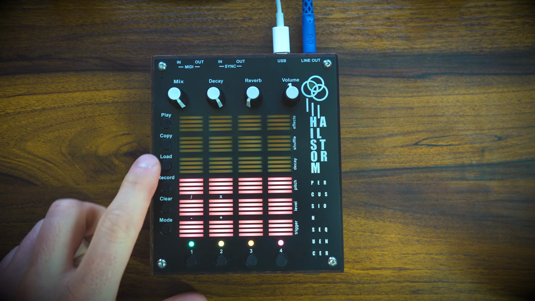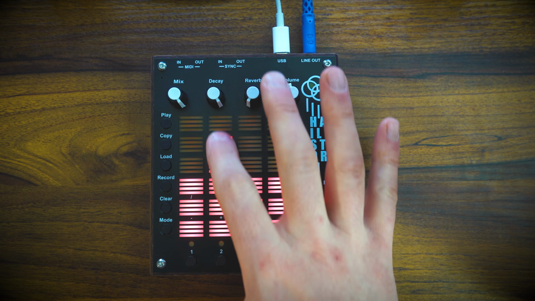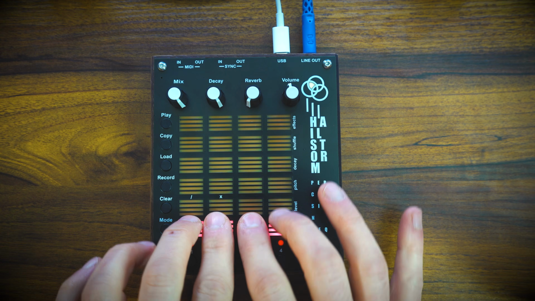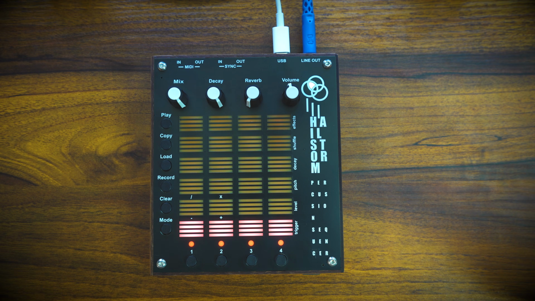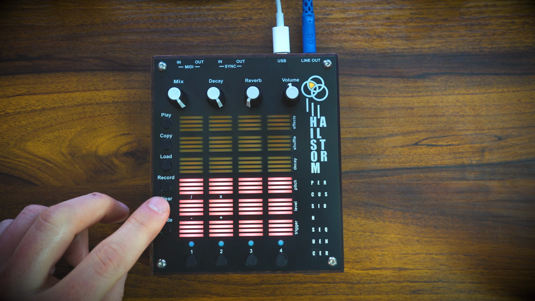Alright, now we're moving to decay mode and recording a bit of automation again to the hi-hat sound, and then to everything. And say we didn't like that, we can go into clear mode and just swipe our finger across all strips to clear that automation.